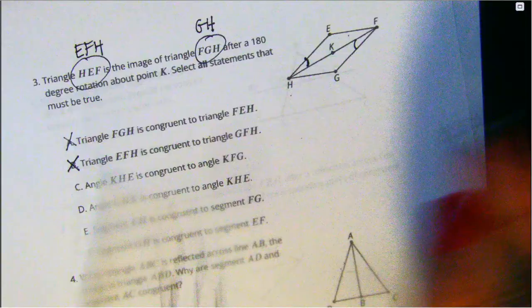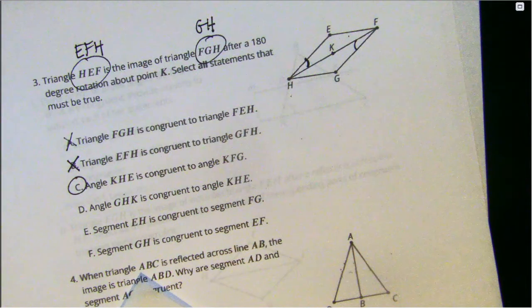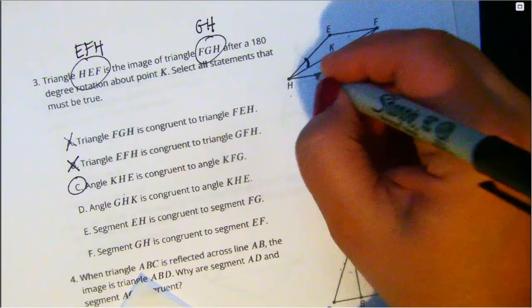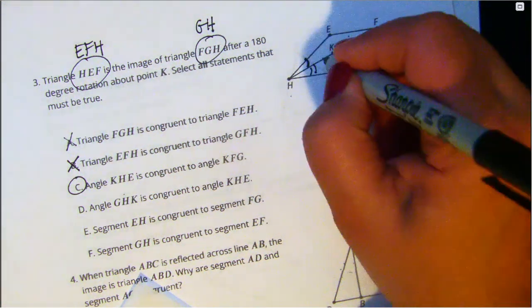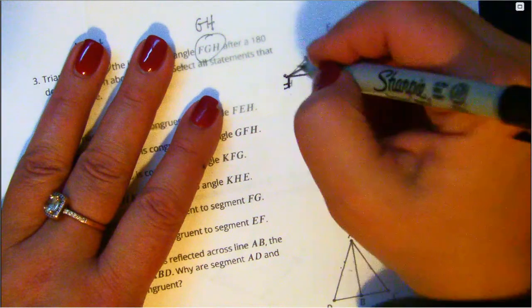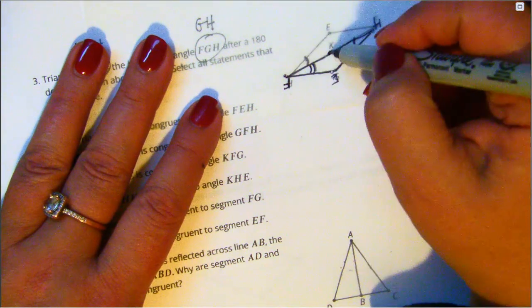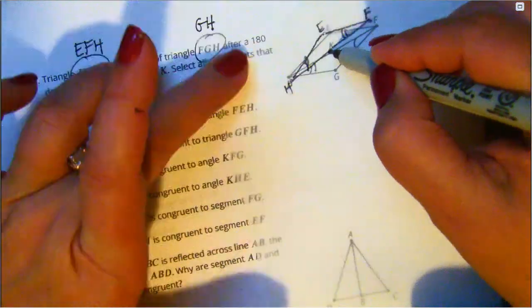Yes, it is. Angle GHK, that's this one, is congruent to KHE. That one right there. Hopefully you already know the answer to this. If I rotate that, that's going to go over there. No.